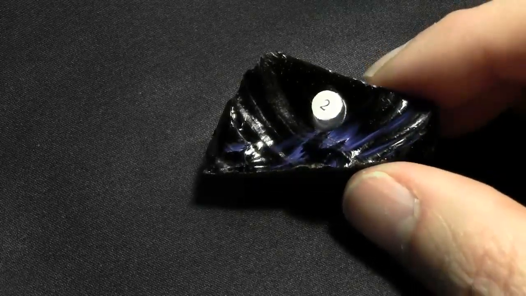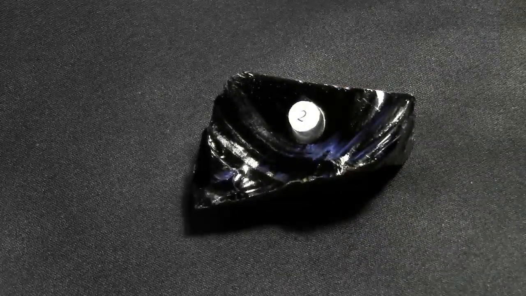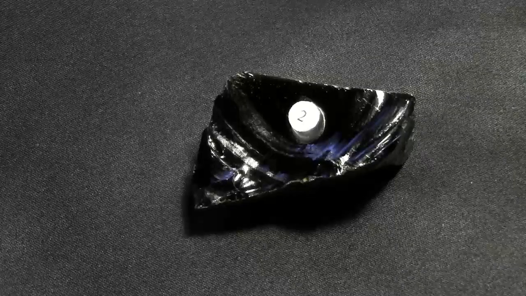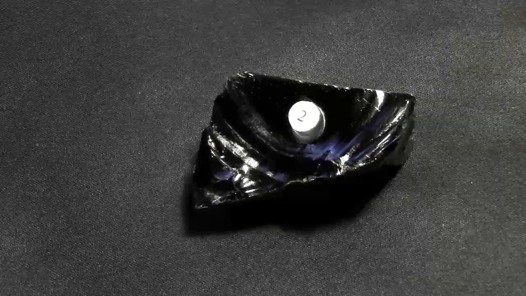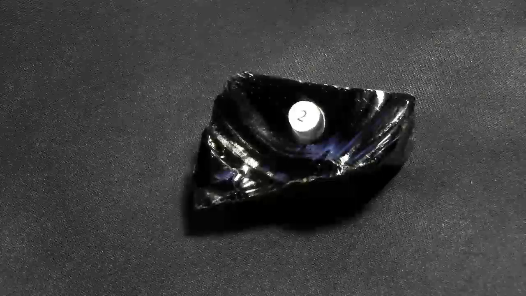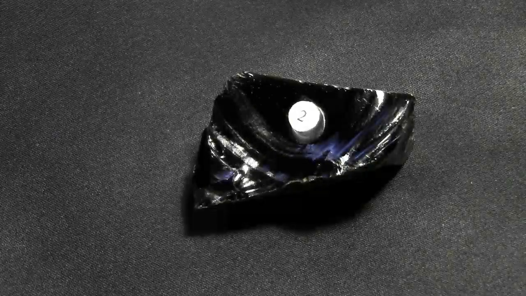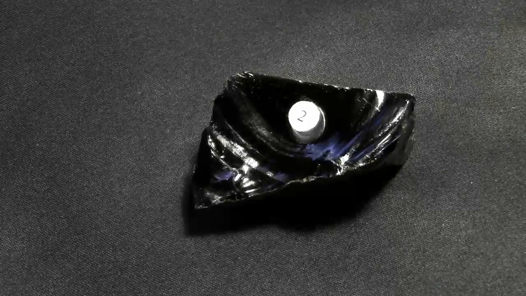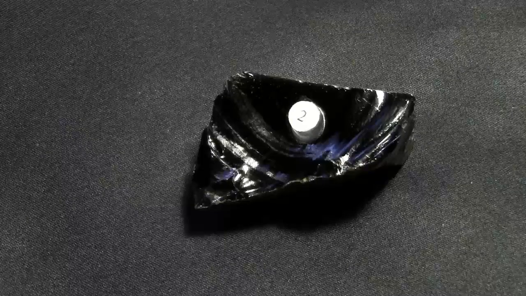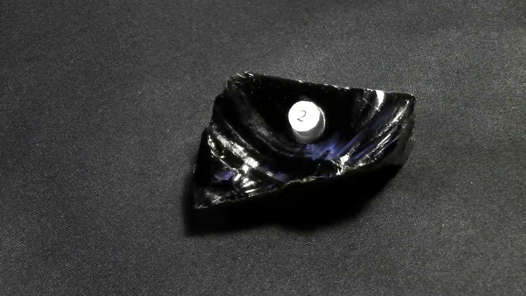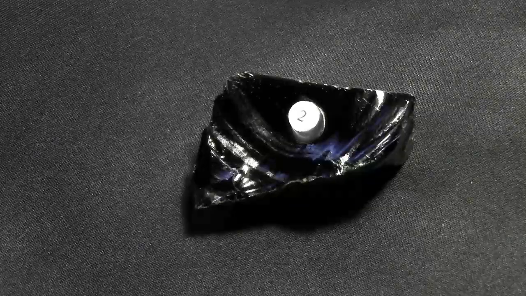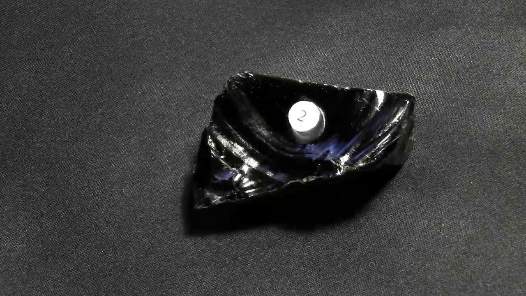You might even find some arrowheads, spearheads that are obsidian. And there are actually some scalpels made with obsidian because they can be extremely sharp cutting tools. The sharper the cutting tool, the less damage to the skin, so surgeons can use it for surgery.